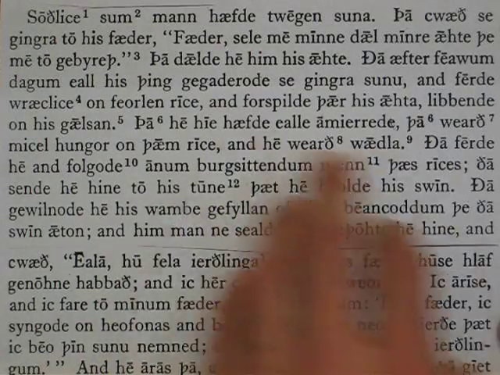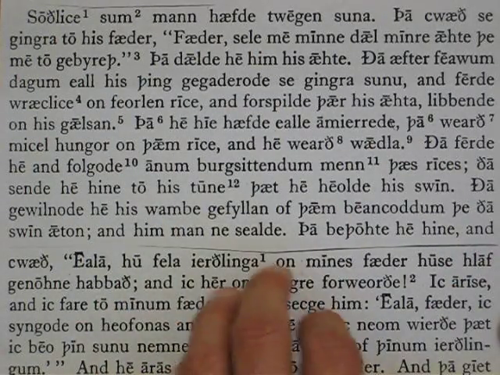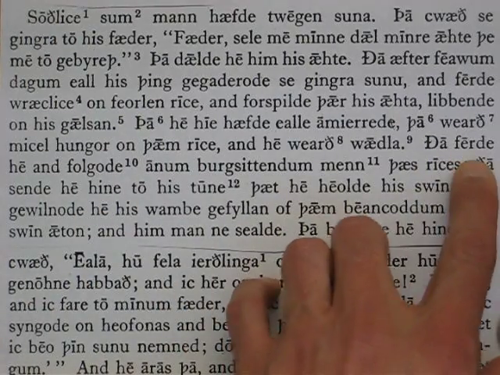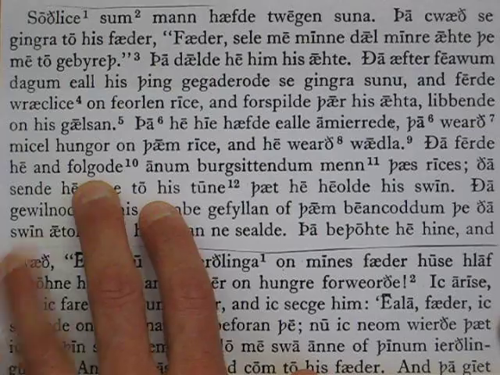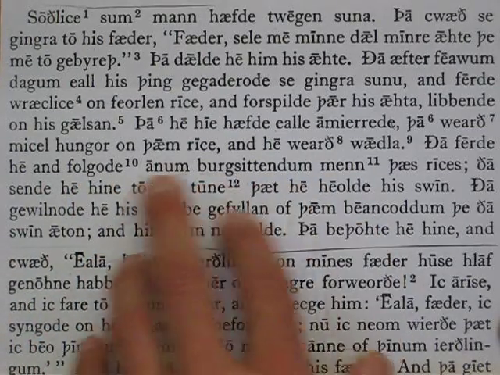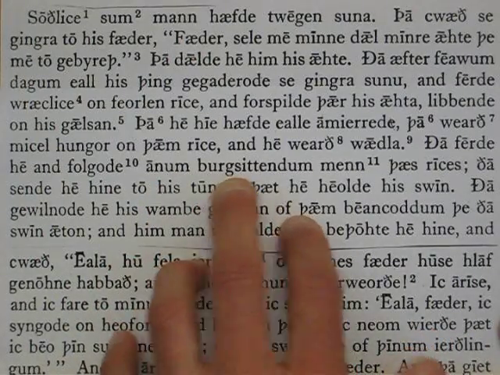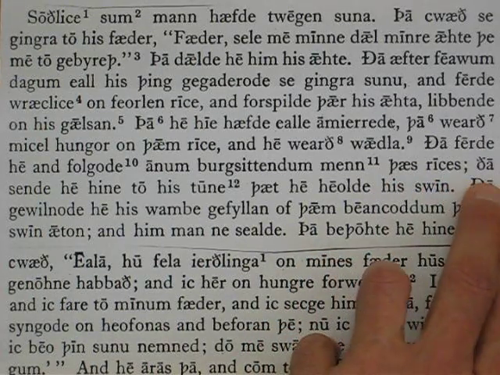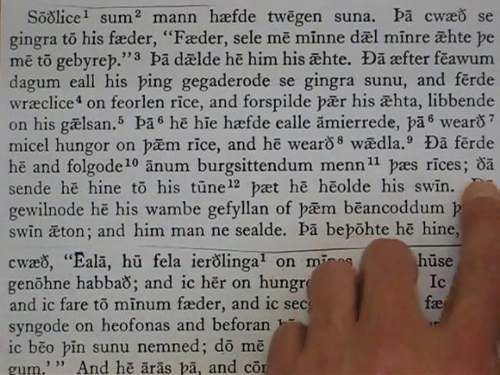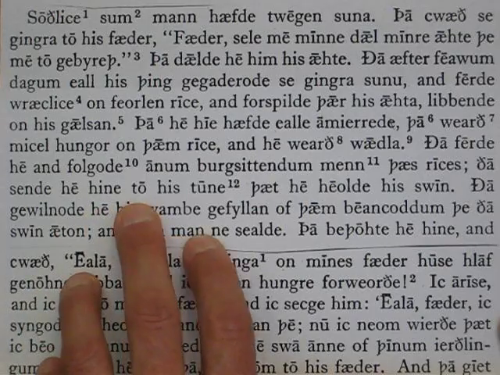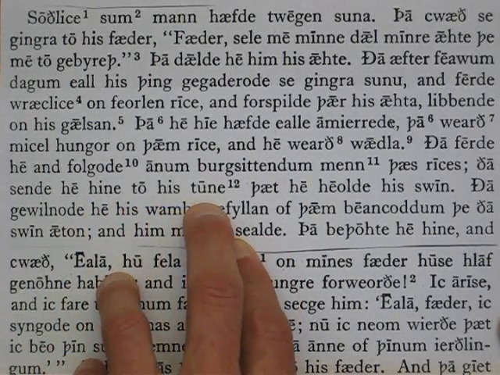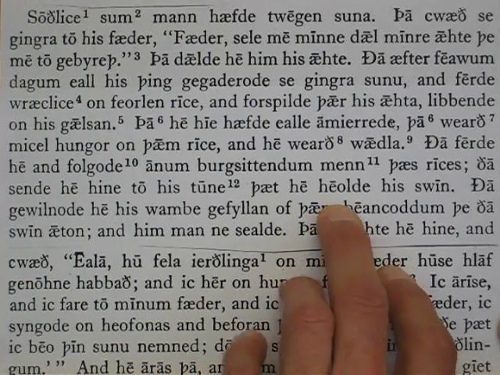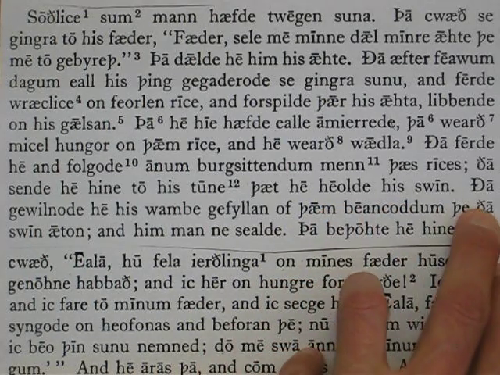I will translate from where I left off with the Gothic text. As I said, it's the same text. I think it was about here. Tha ferde, then traveled he, und folgede, and followed or joined, one of the town-sitting men, all dative case, so a town dweller, a wealthy man, thes riches, of that country. Tha sende he hinne, then he sent him, to his tune, to his meadow or farm or fields, that he holde, that he might hold or keep his swine, his pigs.